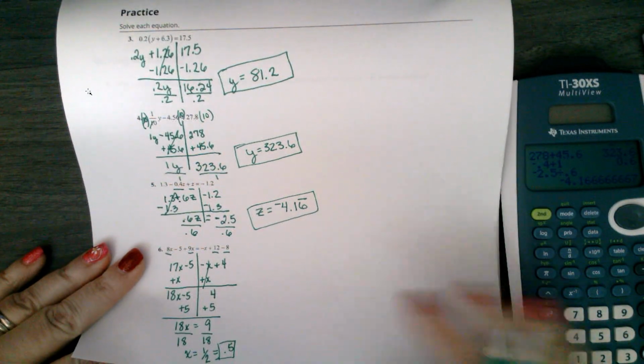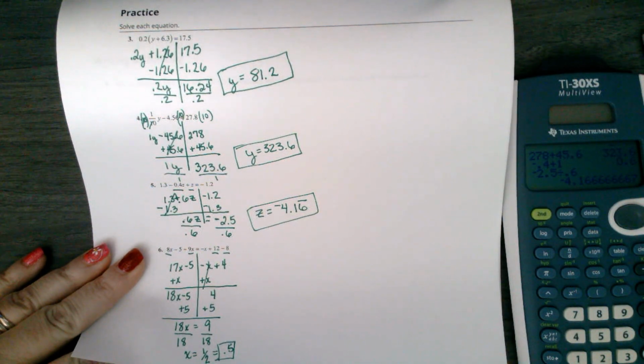But that's solving equations. Get used to it. We'll be doing it a lot.